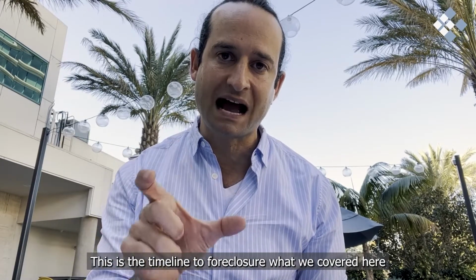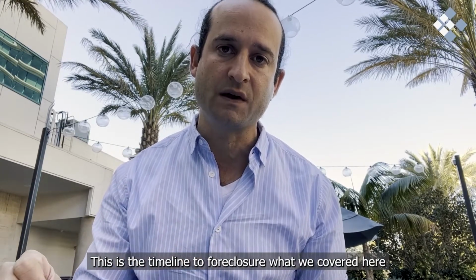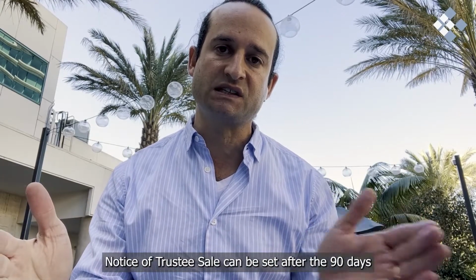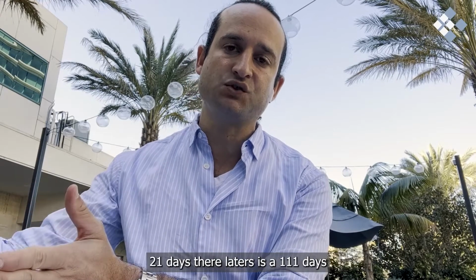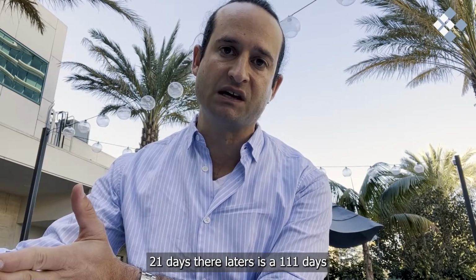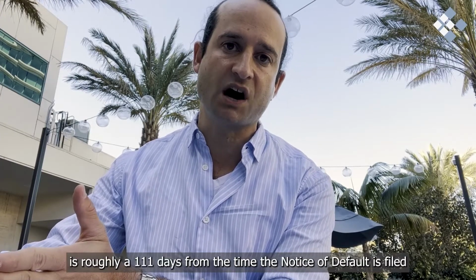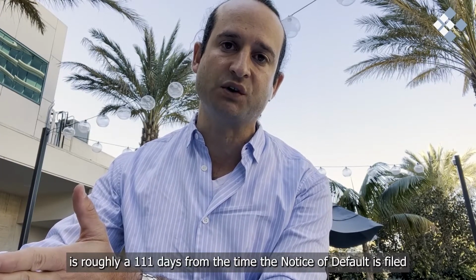This is the timeline to foreclosure that we covered here. One more time, notice of default, 0 to 90 days. Notice of trustee sale can be set after the 90 days. 21 days later is 111 days. So your foreclosure process timeline in California is roughly 111 days from the time the notice of default is filed.